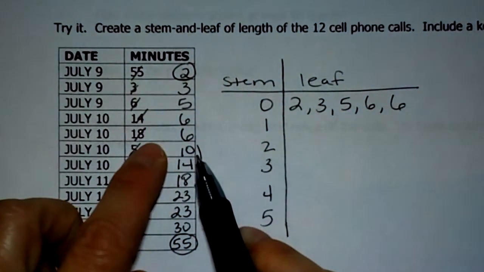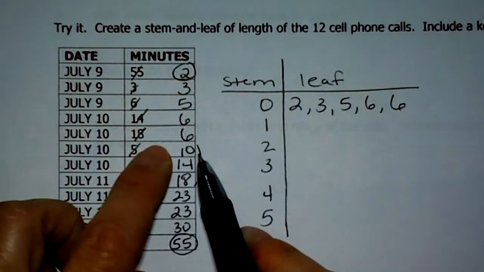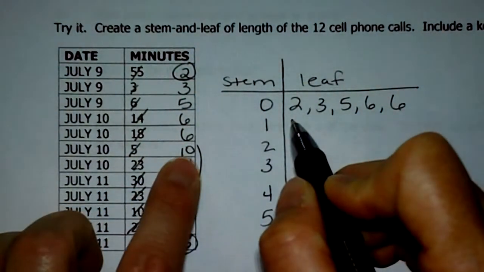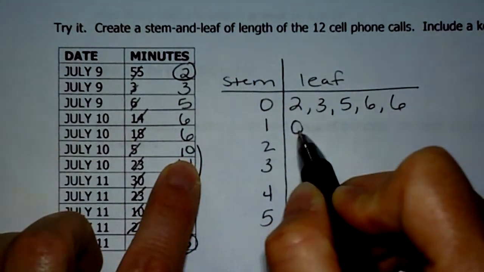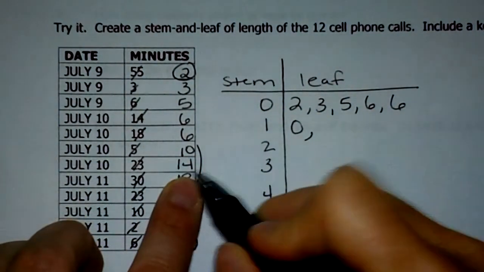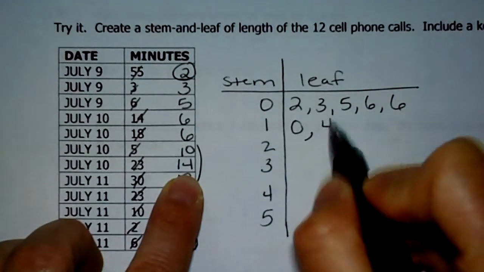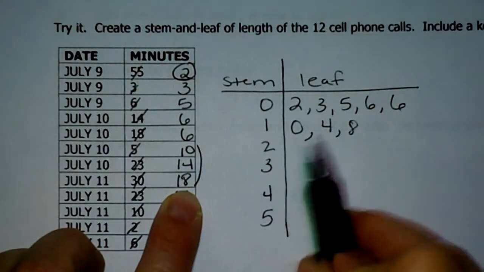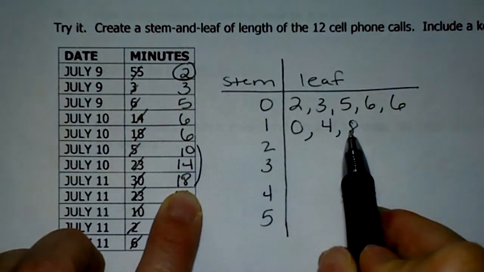So this is my tens range, my 10-minute range. I have 10 minutes, 14 minutes, and 18 minutes. All I need to do here is write the digit that follows the 1. So this 0 here means 10. This 14, I'm going to write 4. And this 18, I'm going to write 8. So this means I have a 10, a 14, and an 18.